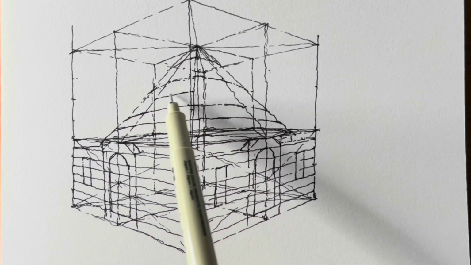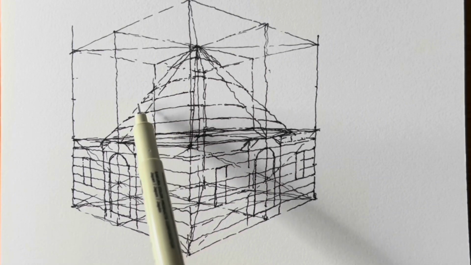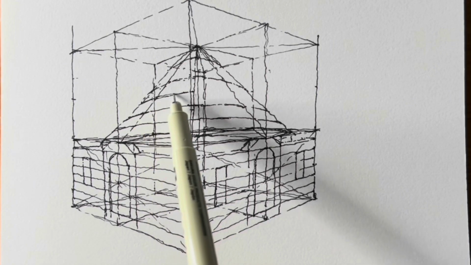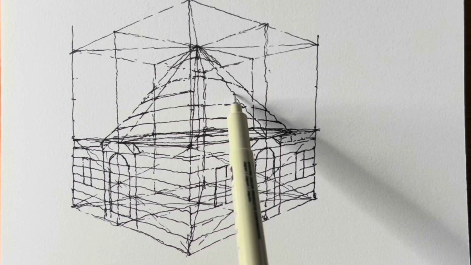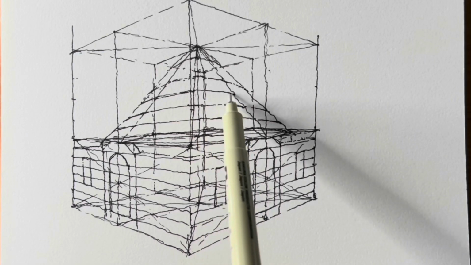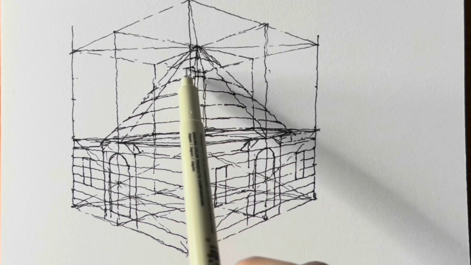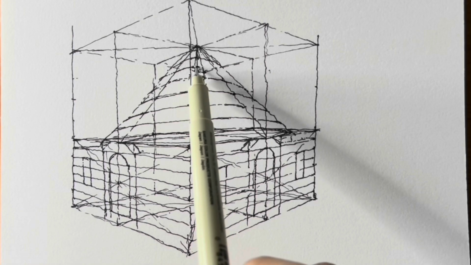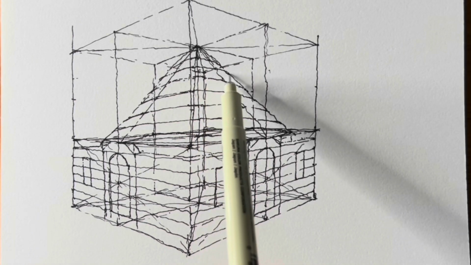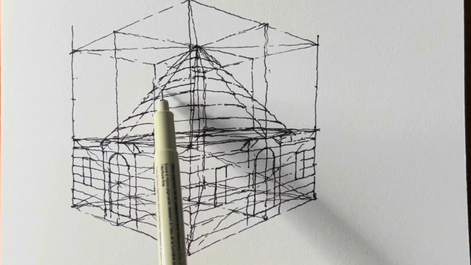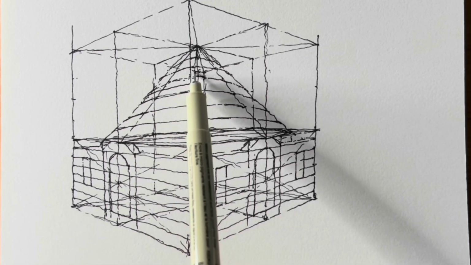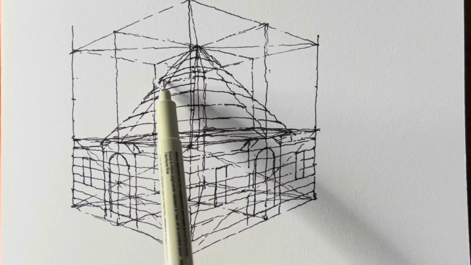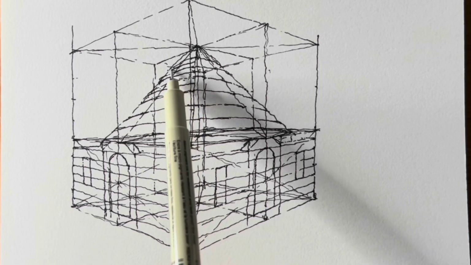Again, center point, and the back, the front and the back again, and of course the technique continues, repeating to make this part of the conical roof much denser.